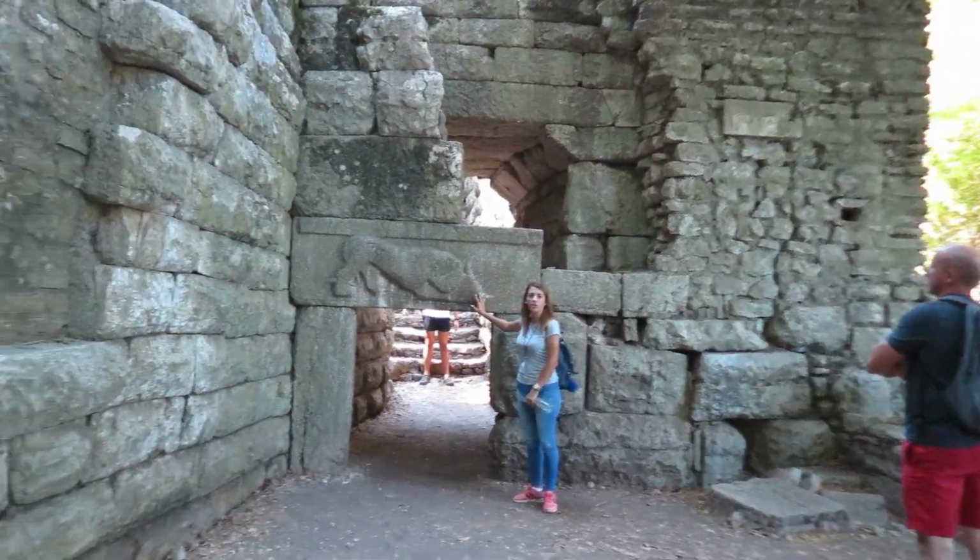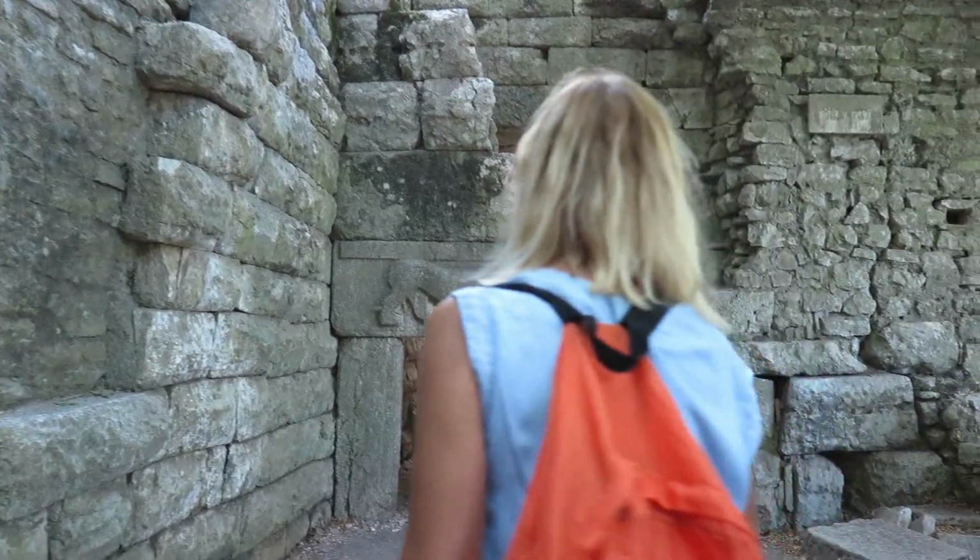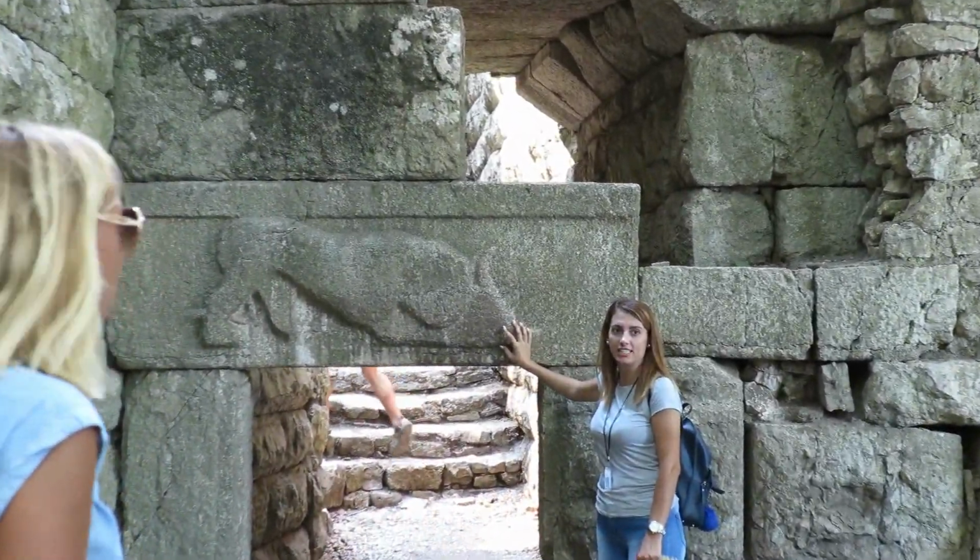In this picture here, we can see two animals. This is the head of the bull, which represents the animal.